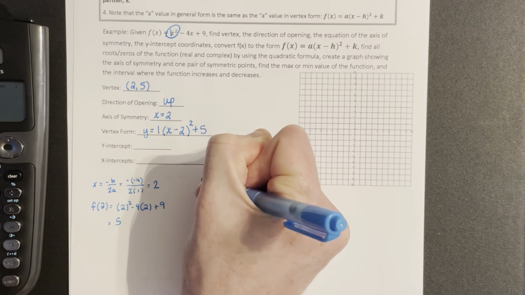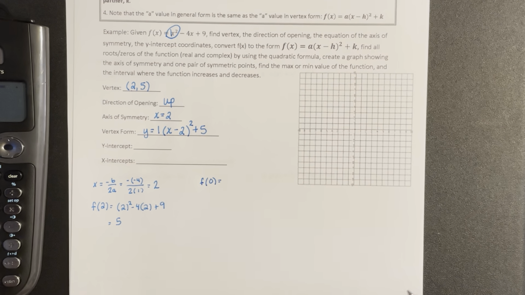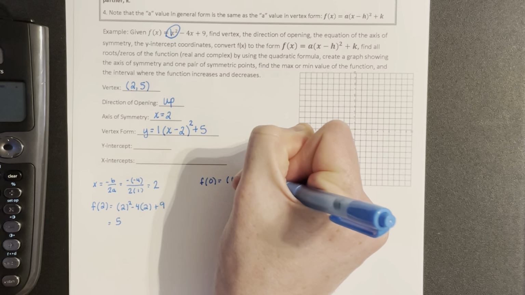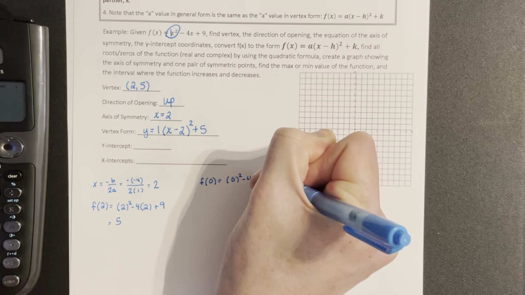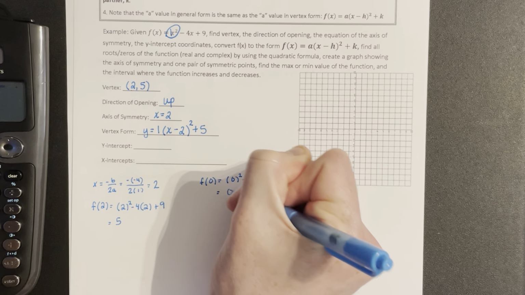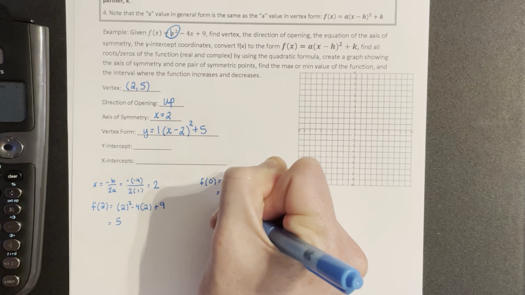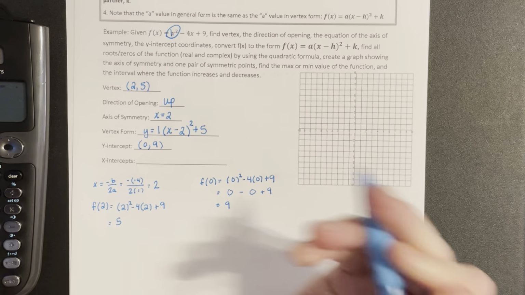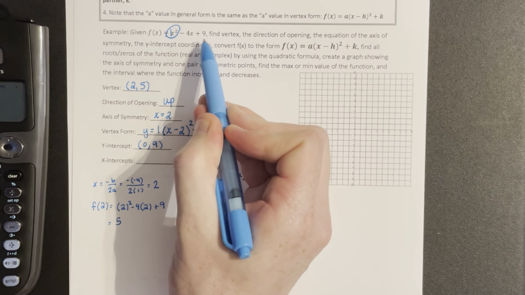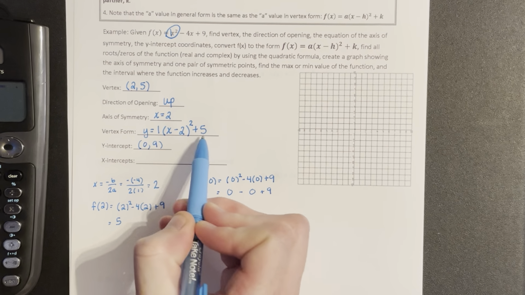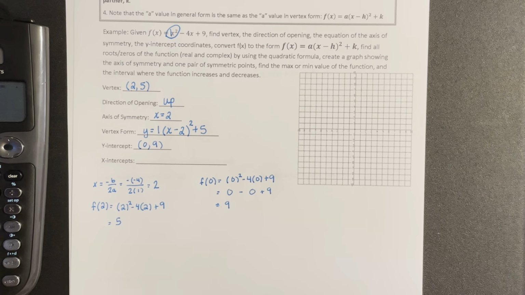Our y-intercept, we've got to plug in some of these things. So let's find f of 0 for the y-intercept. That would be 0 squared minus 4 times 0 plus 9. That's 0 minus 0 plus 9, which is just 9. Now, if you remember, we've talked about when it's in standard form, it's nice because you can just see the y-intercept at the end. But if it was already in vertex form, like this, we'd still have to plug in 0.